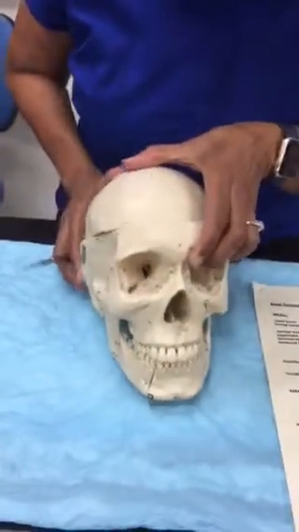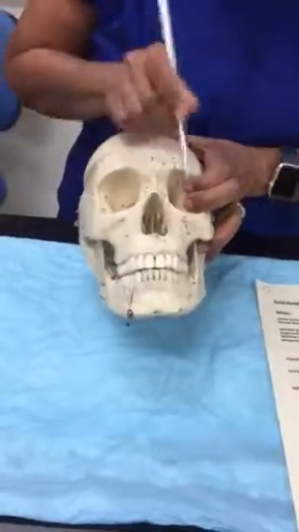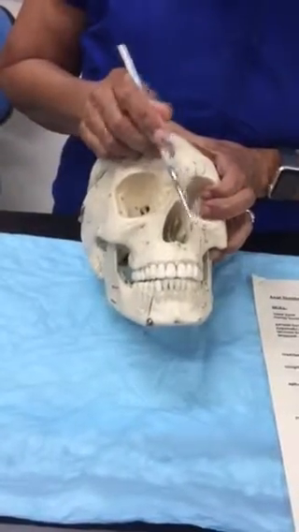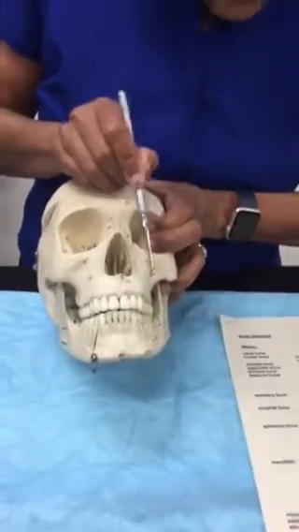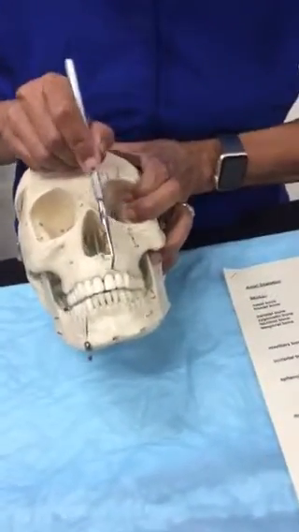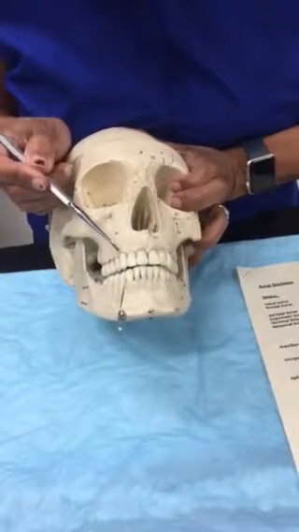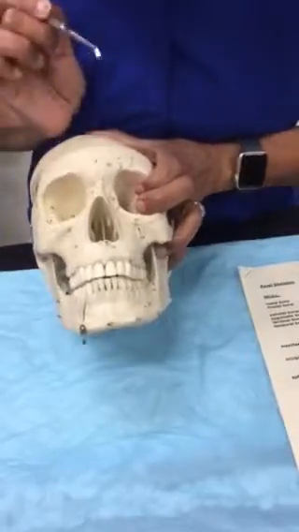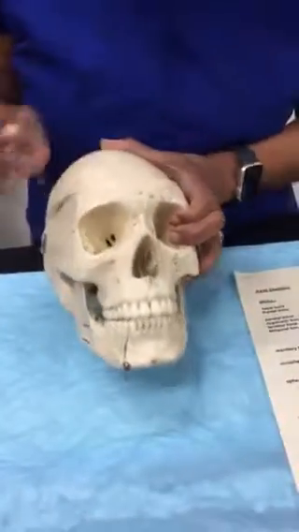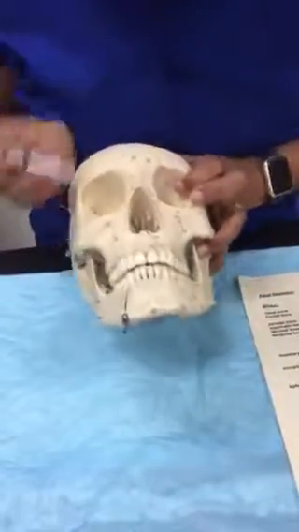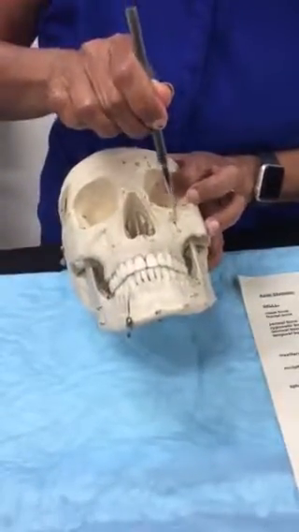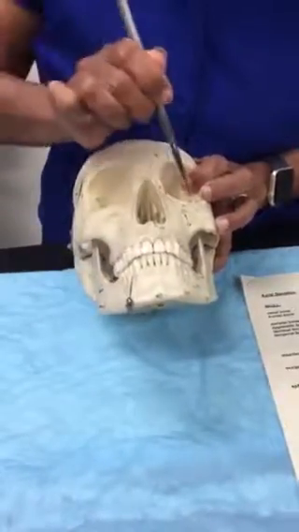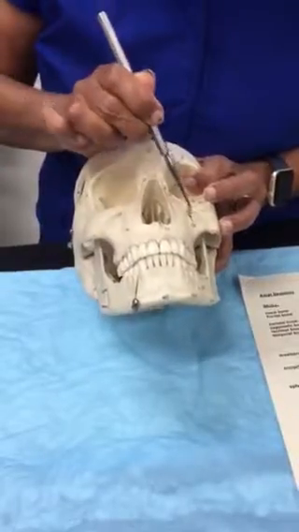Now we move to the maxillary bone. So here is the maxillary bone, this one. And in the maxillary bone, you need to know the alveolar margin. These teeth are inserted here in the sockets, and this is the alveolar margin. You also need to know the infraorbital foramen. These are the eye orbits, and these two foramen here are the infraorbital foramen.